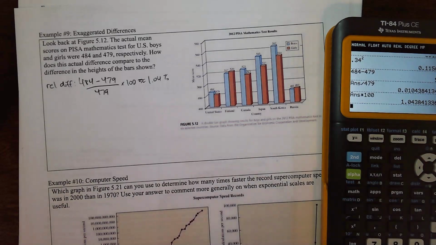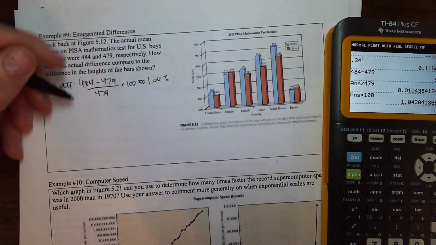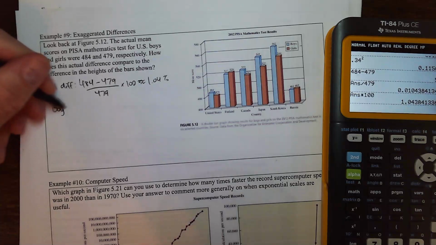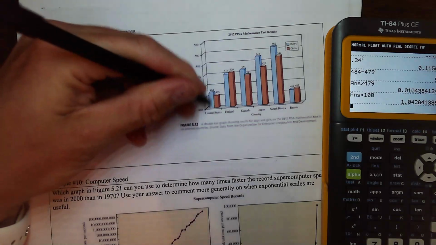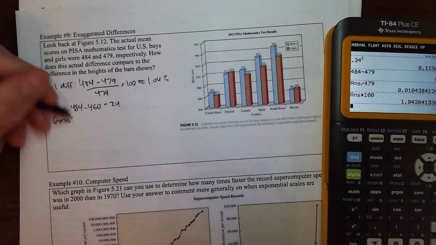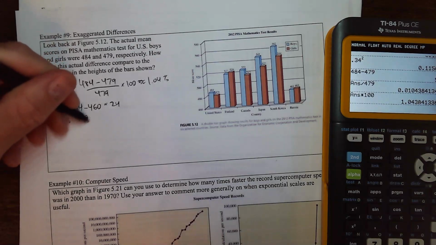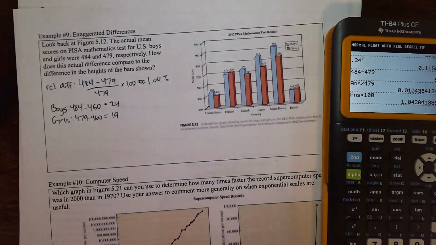And so basically, let's look at the height of the bars. The boys' height would be 484 minus 460. That's how tall this bar is, and it's 24. The girls' bar would be 479 minus 460, so the girls' bar would be 19 units tall.